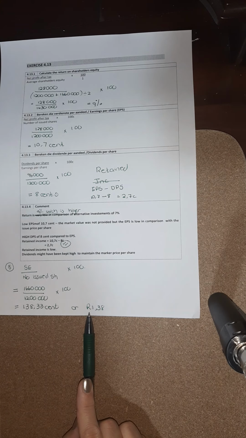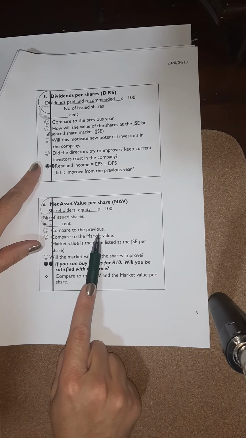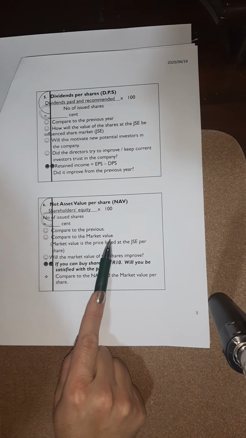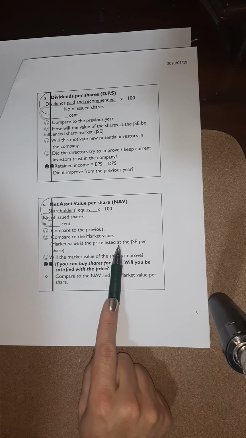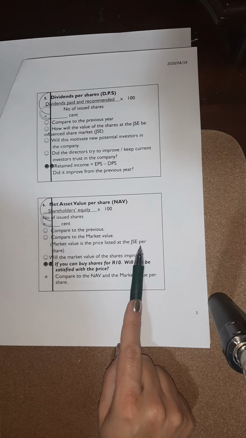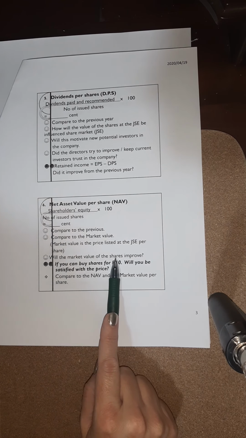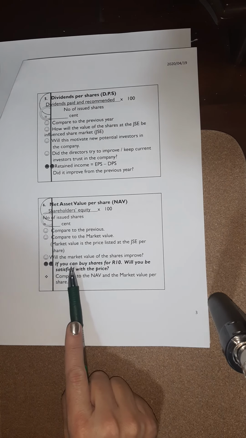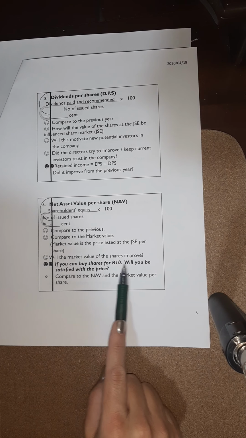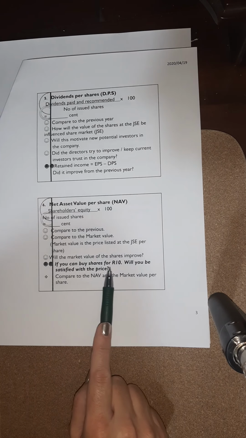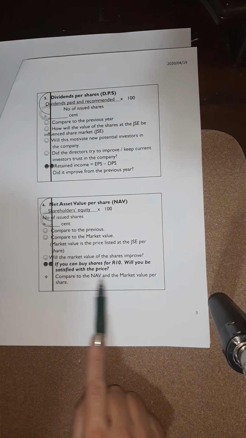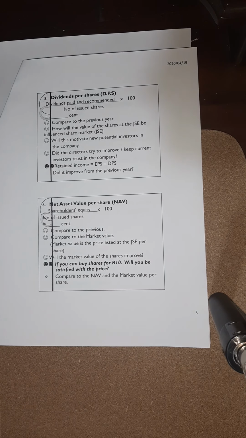So it all depends which point of view you are looking at. Just look at the commentary over here. You always compare this to the previous year. You can compare this to the market value. The market value is the price listed at the JSE. And will the market value of the shares improve? So you look at that as well. All right. If you can buy shares for R10, will you be satisfied with the price? Now, I used the example of R2 and R1. You'll remember there. And we compared this to our market value.